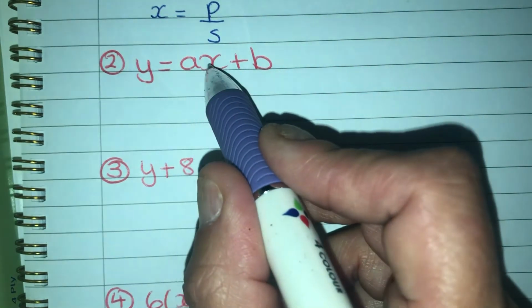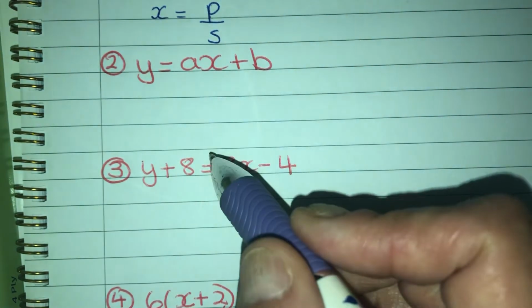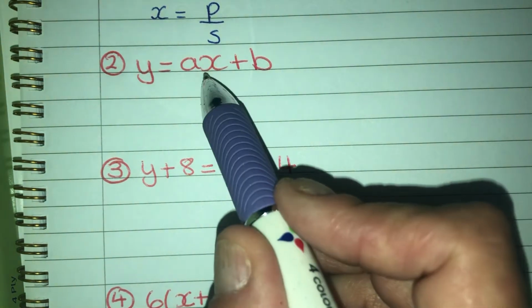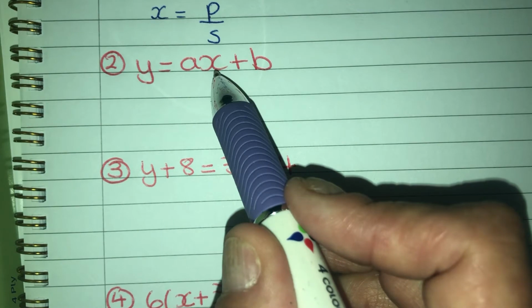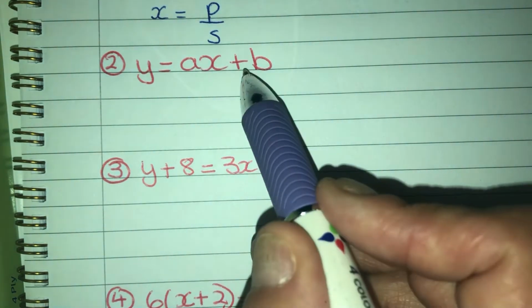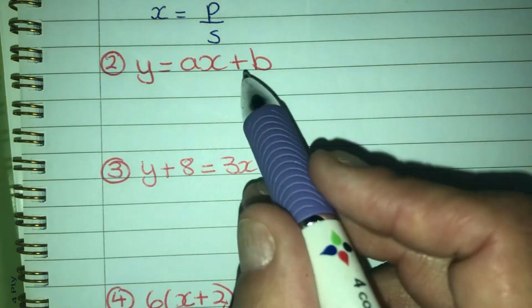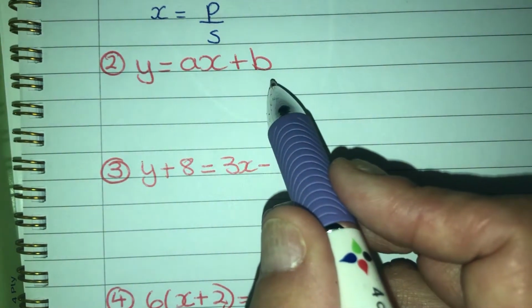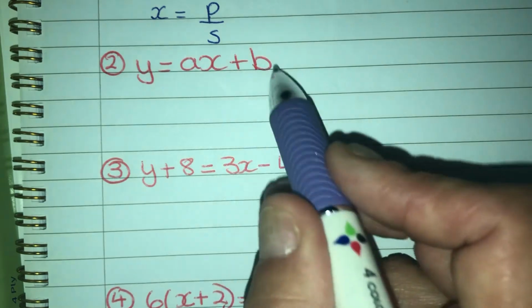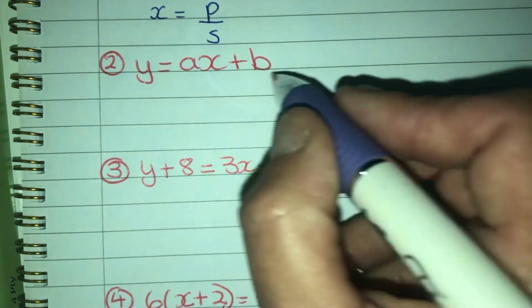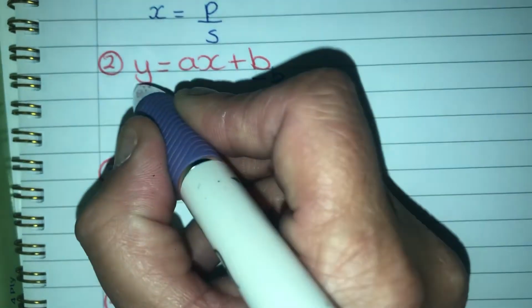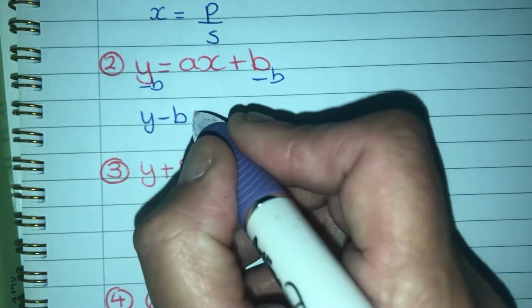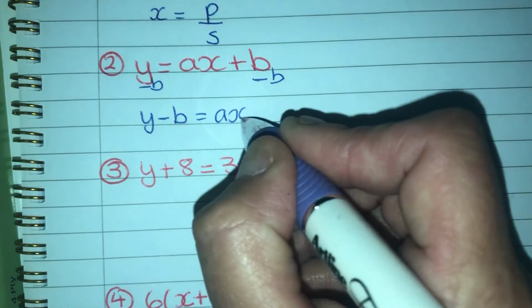So we have A times X and then plus B. Remember, when we want to get X by itself, we remove the thing furthest away from the X first. So the A is right next to it, so the plus B must go first. If that was a plus 5, you would minus 5. So don't be worried because it's a letter instead. So we get rid of this, we write minus B, and then we're going to have Y minus B is equal to AX.